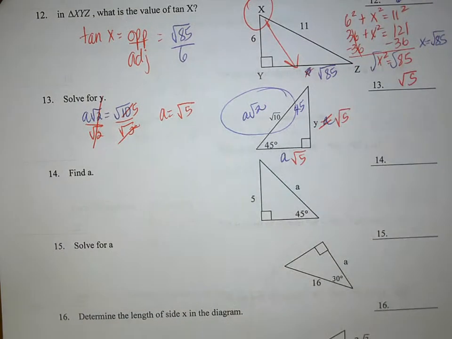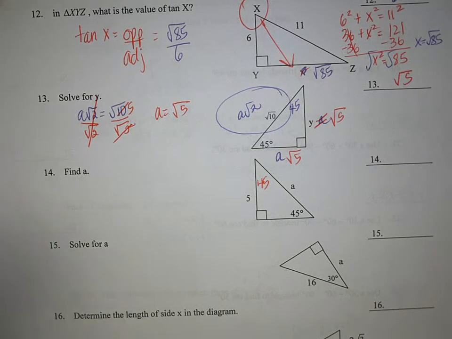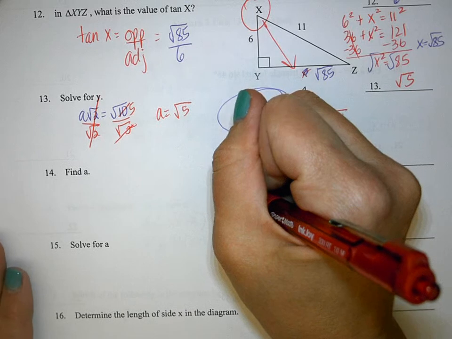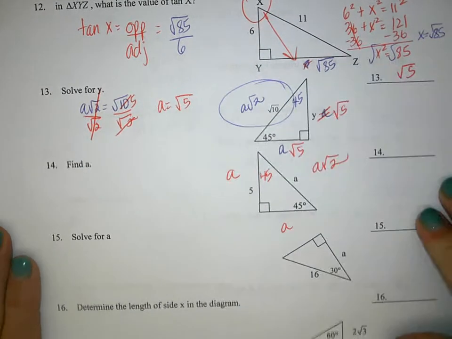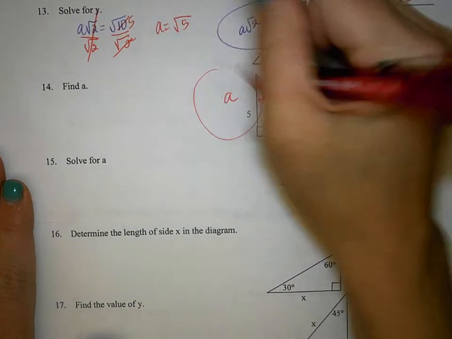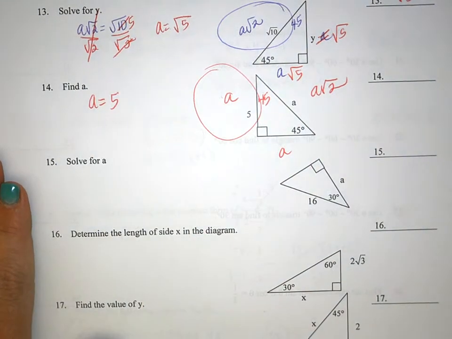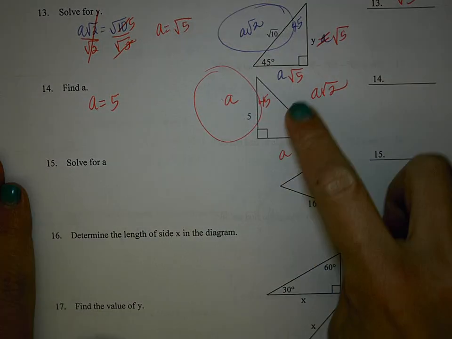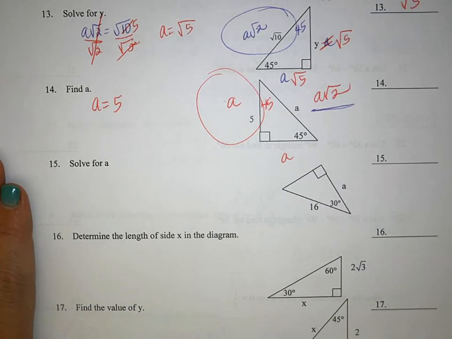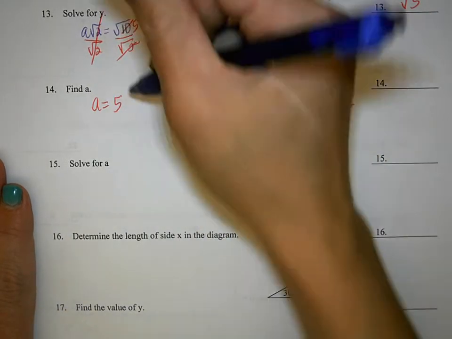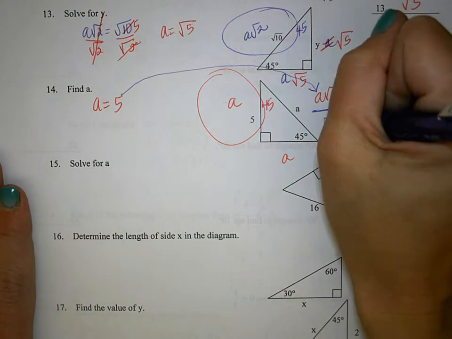Okay, we have another 45, 45, 90. Again, I usually always will write this out. So we have A, and A root 2. That's where my number is. A equals 5. The side they want me to find is the A root 2 side. So since I know that A is 5, I'm just taking that 5 and plugging it in for A. Therefore, this side is 5 root 2.